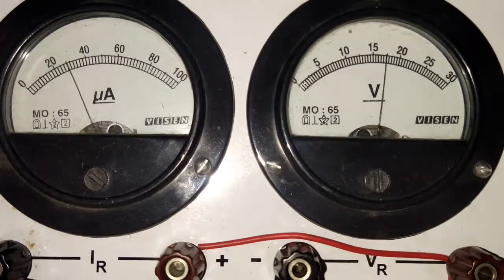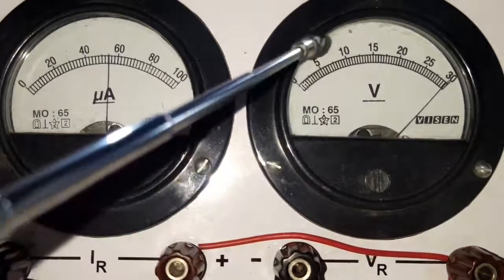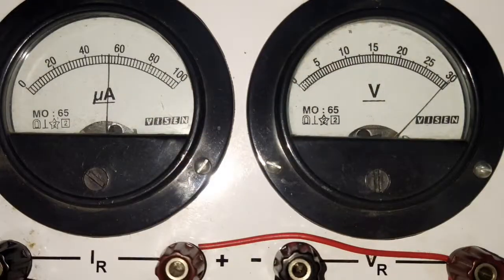There are fluctuations in the voltage. We have to wait till it settles down. So it has been set to 60 divisions, 10, 20, 30, 40, 50, 60 divisions, and the corresponding microammeter readings you can take and post in the chat box. Take the microammeter readings and post in the chat box.